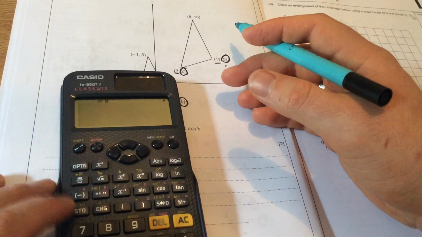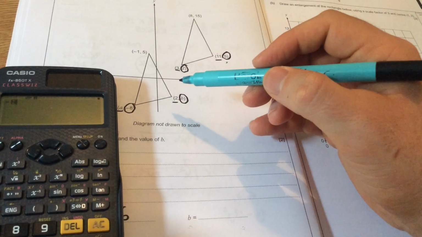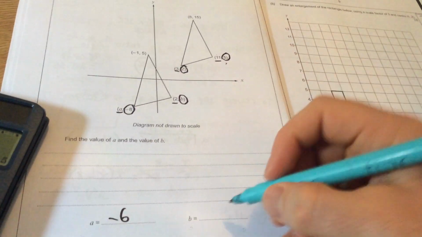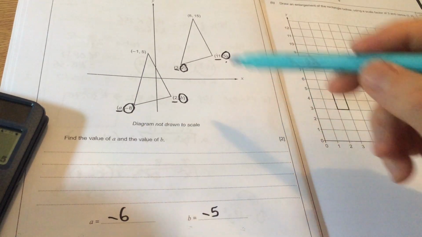I start on minus 8. Remember, your minus button is over here. Minus 8. And I'm getting to B. I'm going to add on 3. I get minus 5. So my answer for B is minus 5. A very easy question, but it looks horrible. Okay, so I get it if you find it difficult.